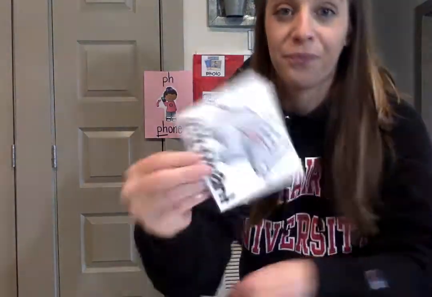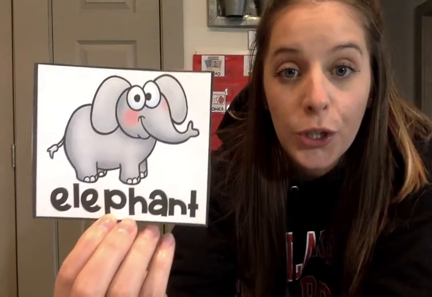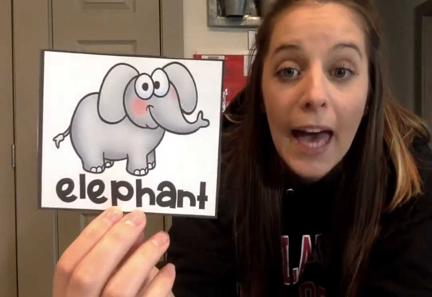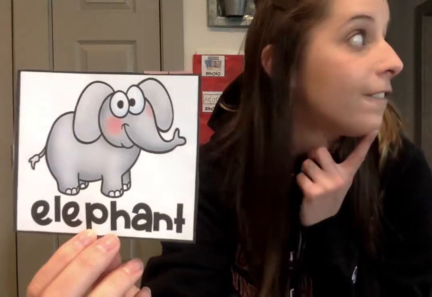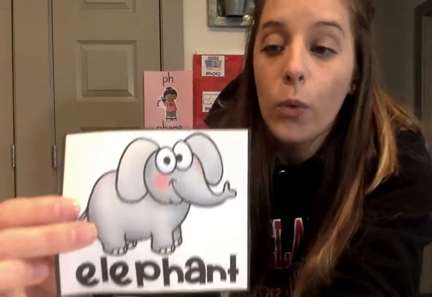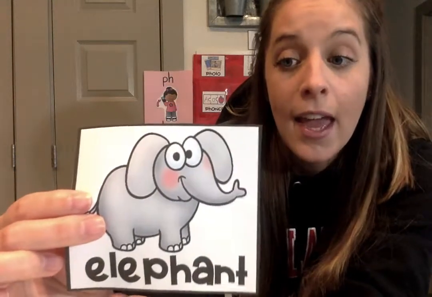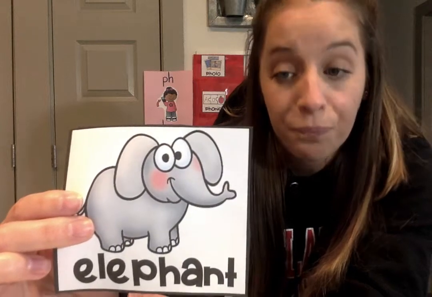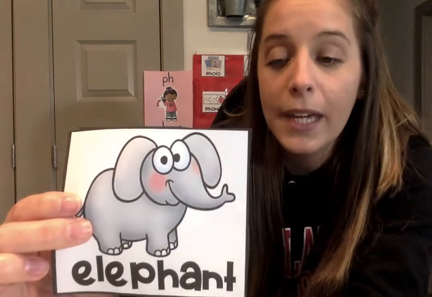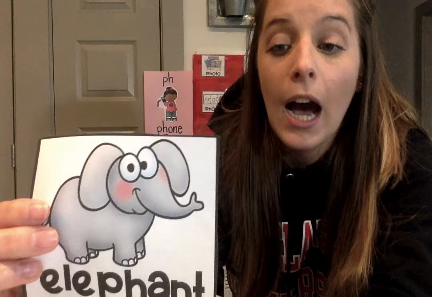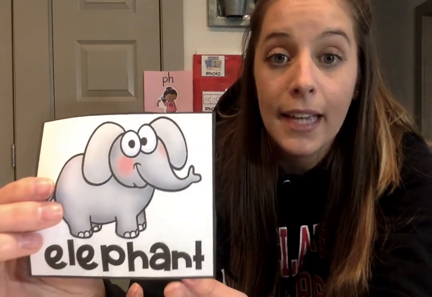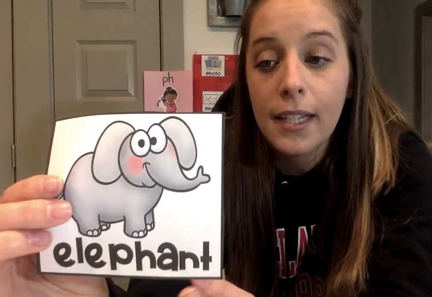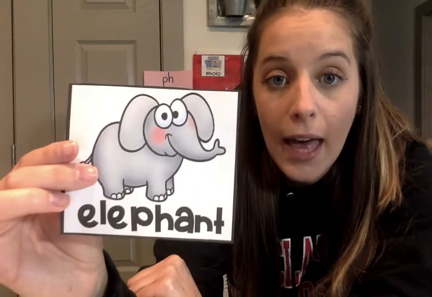Next one. Might see these at the zoo. A big, large elephant. Elephant. We know that short E says eh, L says ul, short E says eh, PH says f, A says a, N says n, T says t. Blend that together. Elephant. Elephant.